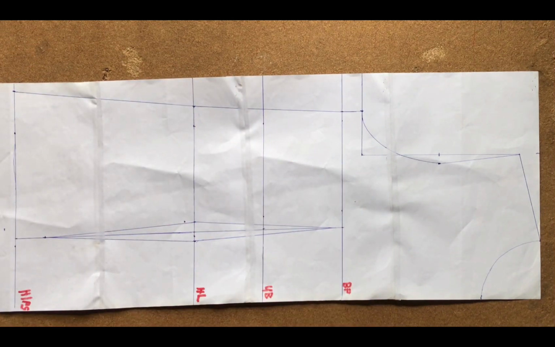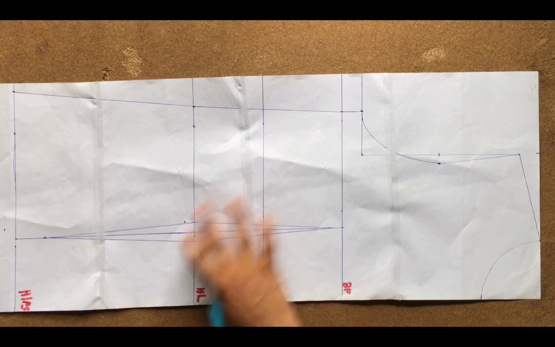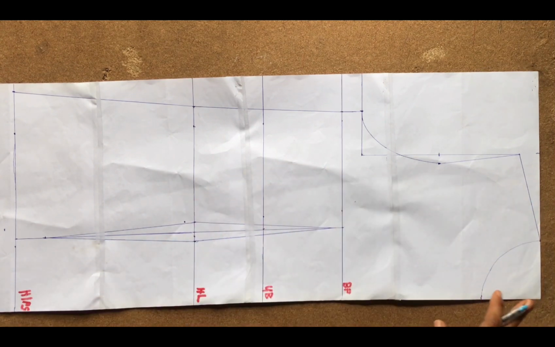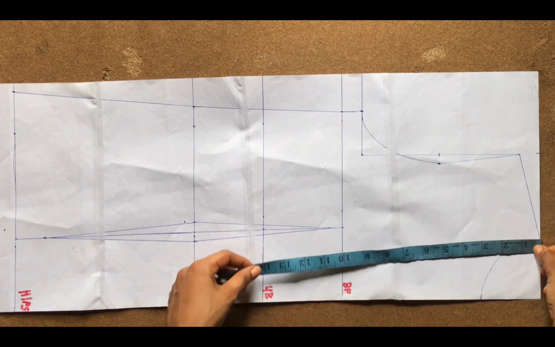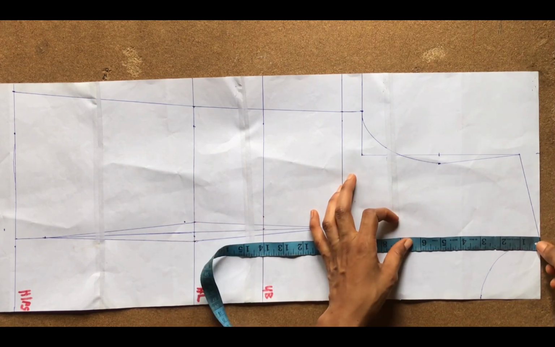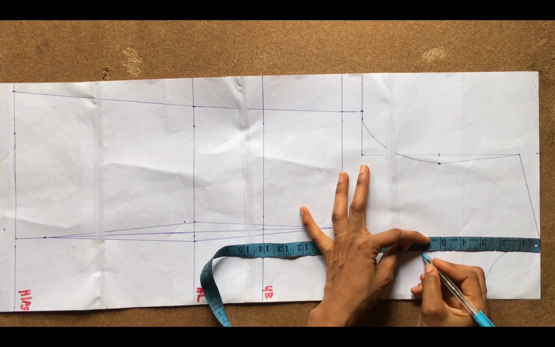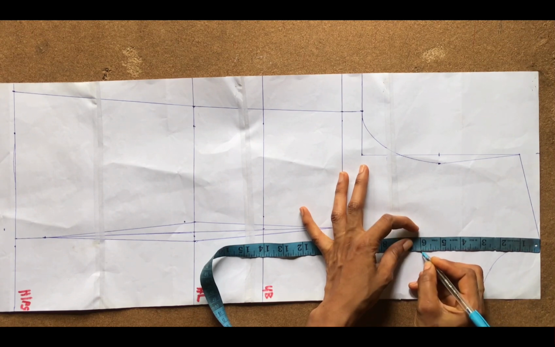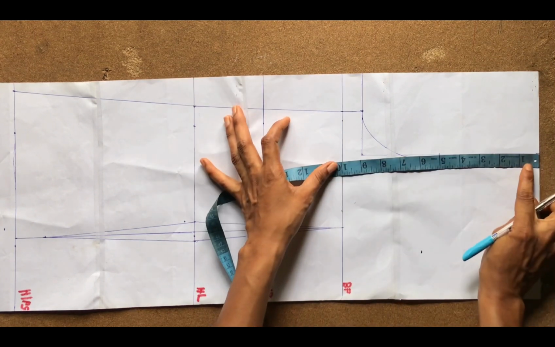Okay, so by so doing, we're through drafting the basic block. So now we're going to convert this block into an off-shoulder pattern. Where I want my off shoulder to start is from 6 inches. So I'm measuring from that shoulder line to 6 inches. I'll take the measurement again.